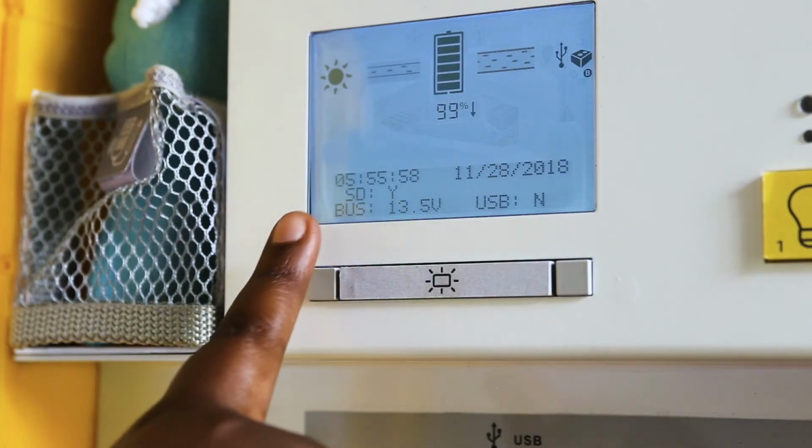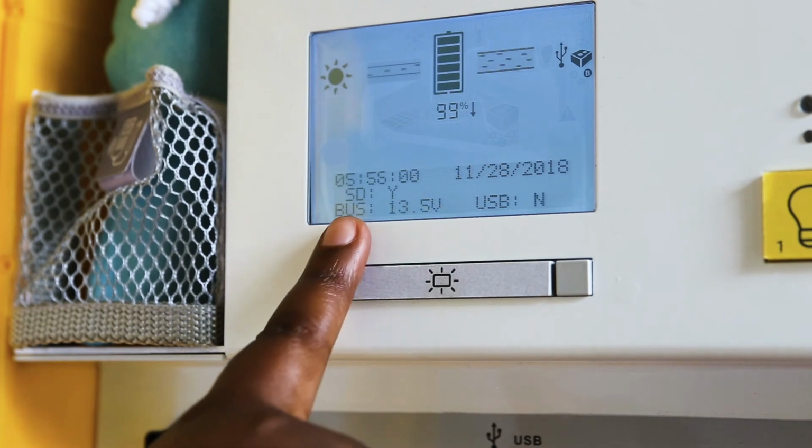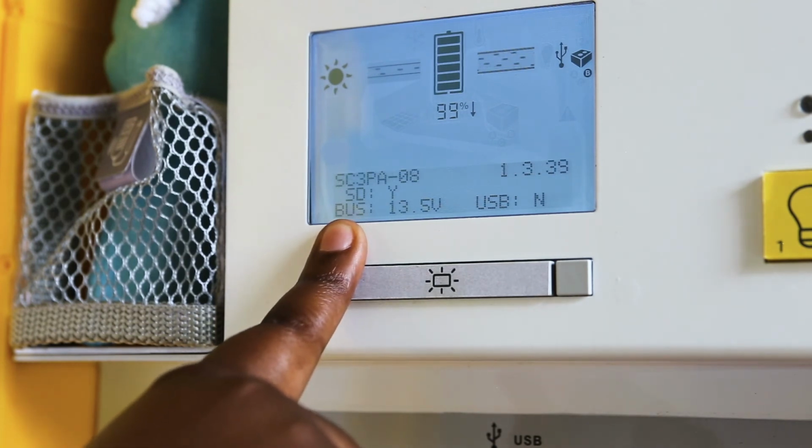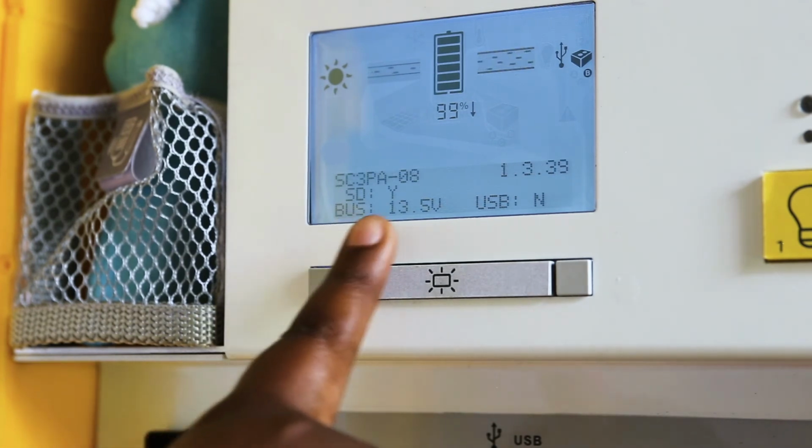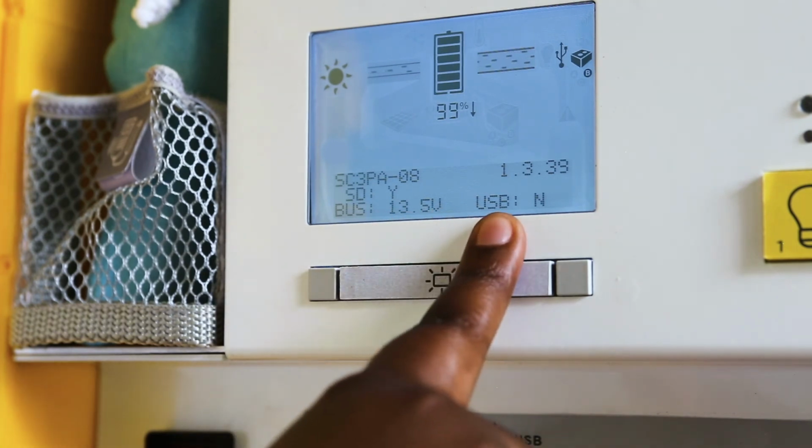The next line shows the bus voltage feeding all the various parts of the Solar Suitcase system and whether a USB programming cable is connected, Y or N.